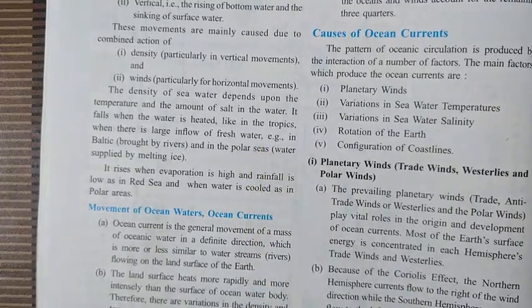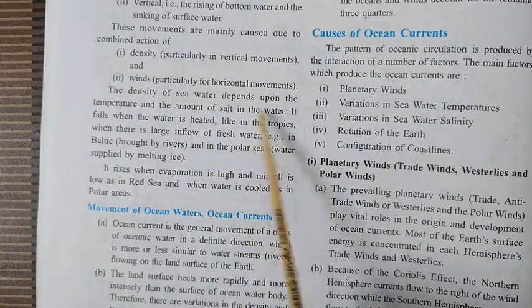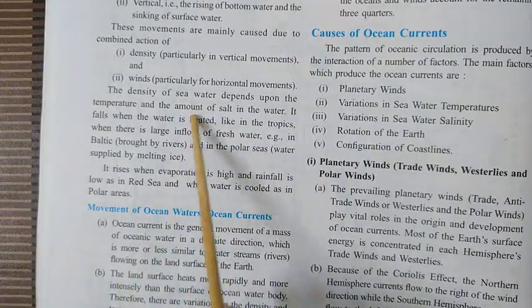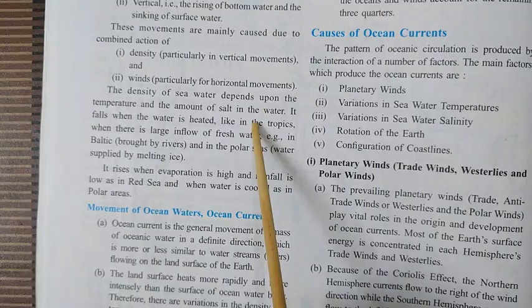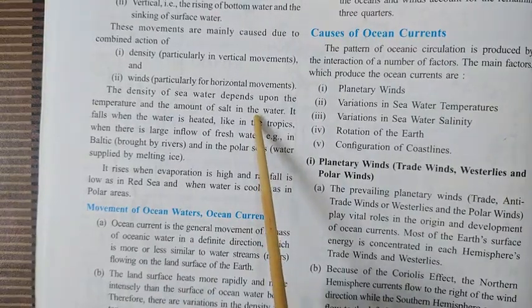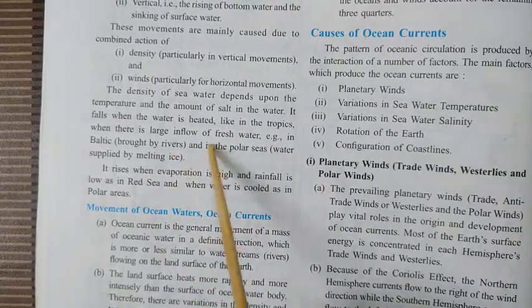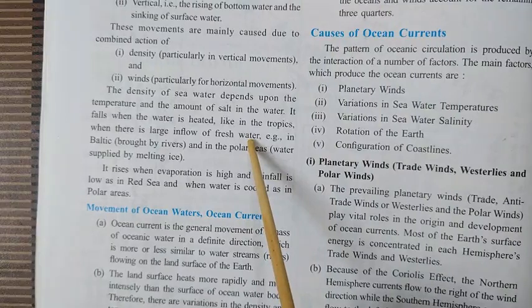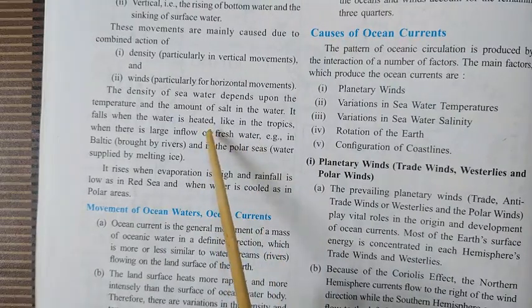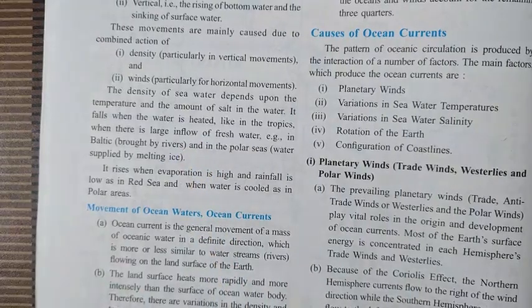Well, another thing we have seen here is the amount of salt in the water. If more salt is present in the water, it makes the density of water higher. So fresh water has low density, and if the water is saline, with high salinity, that makes the density of the water high. Now I can give you one example.